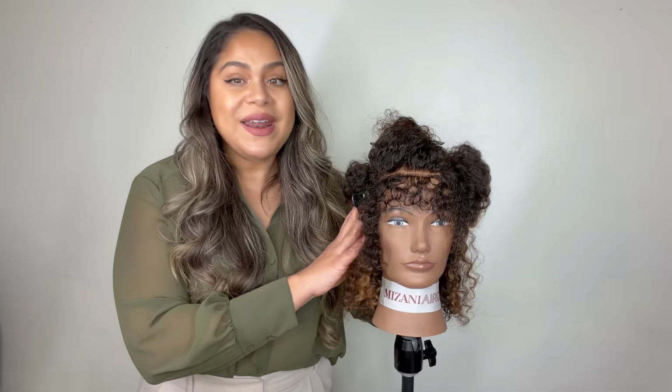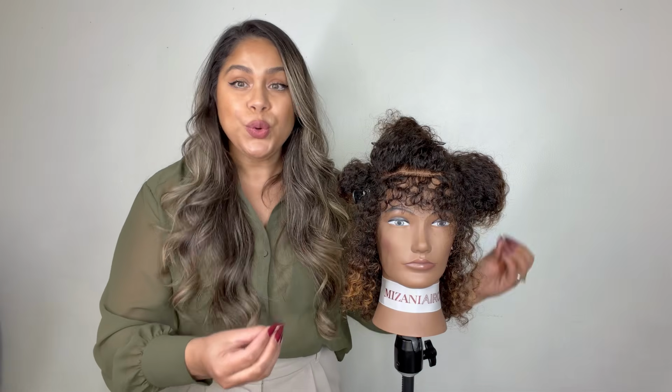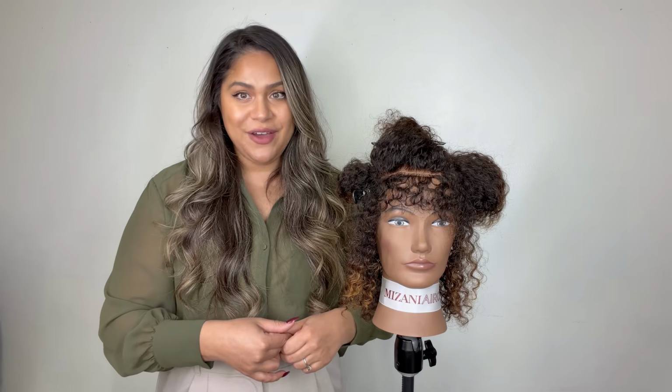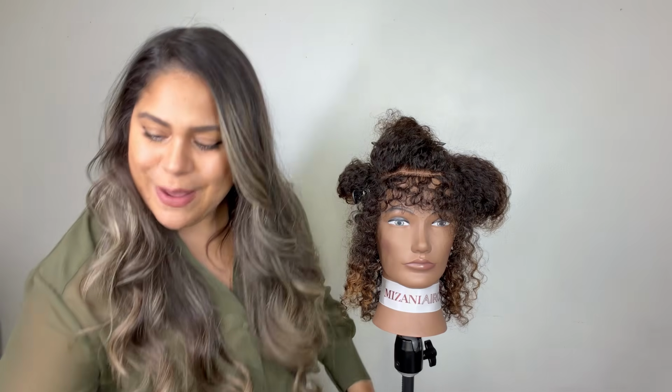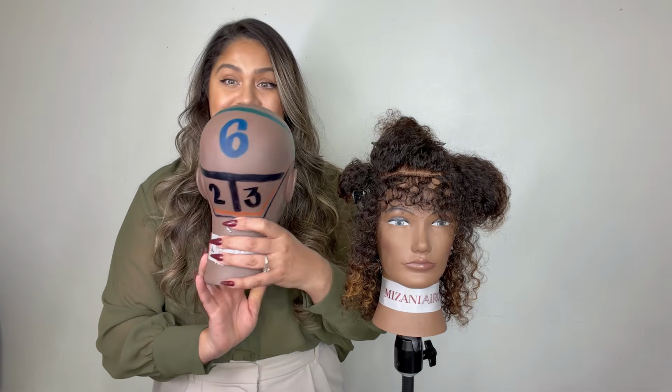We didn't put any products in Janet's hair because products also can create shrinkage, create elongation. We want to see truly how does her hair naturally live? Where is that shrinkage naturally occurring on different parts of her head? So now that we have her ready to be cut, I'm going to bring out Zondinia so you can see exactly what we did here.